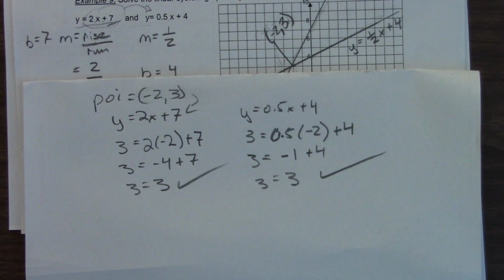That's how you check without substitution. You take the x, you take the y, you plug them back into the original equations. Got it? Any questions?